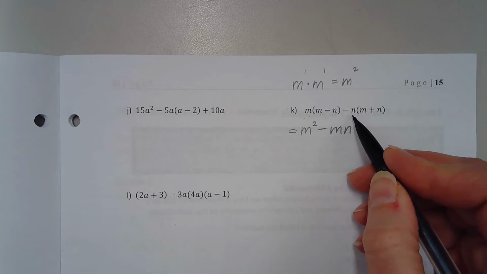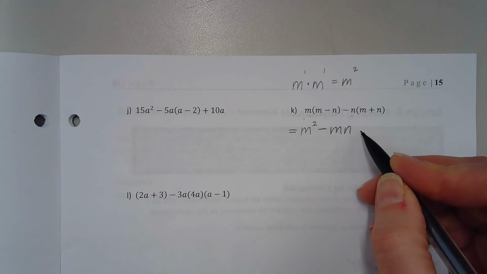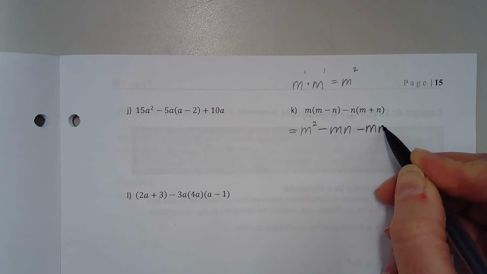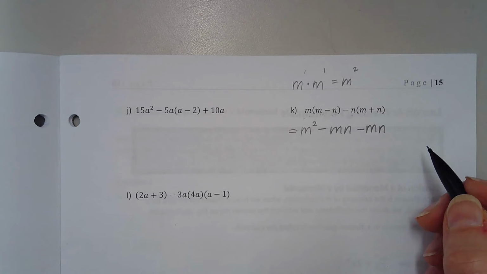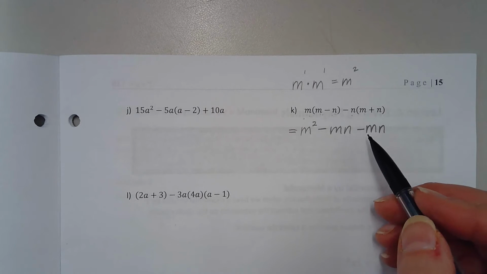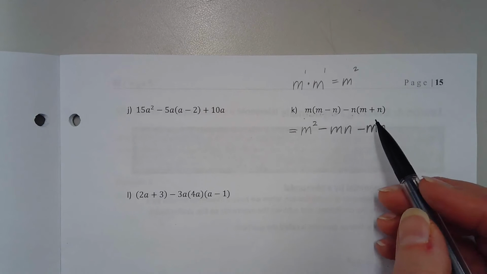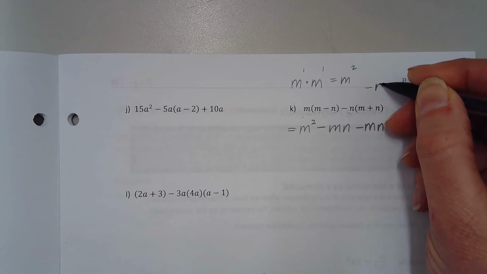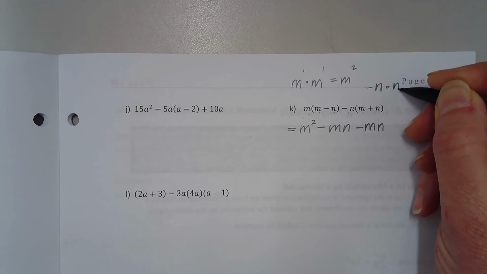On to the next one, negative n times m. I get another negative. Notice how I write it? M, n. You write according to the alphabet. So you follow the order of the alphabet is what I mean. And then I have a negative n times n.